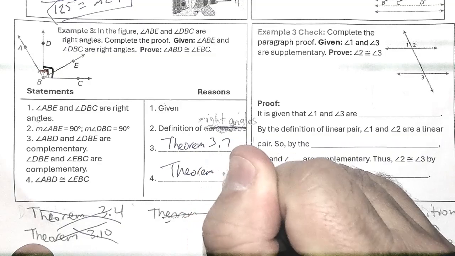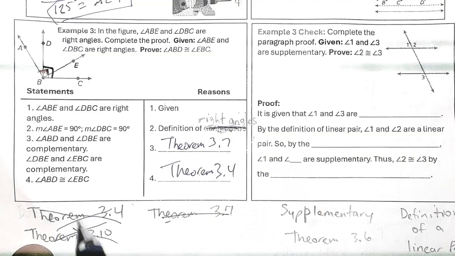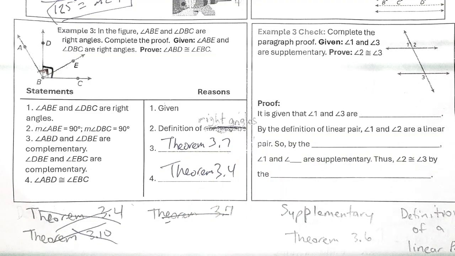So yes, these guys are congruent because the non-common sides of two adjacent angles form a right angle, then the angles are complementary angles. Okay. But I believe we should have reversed that, or it's still kind of funky in my head.